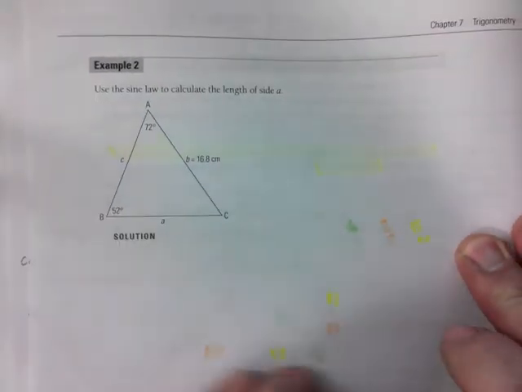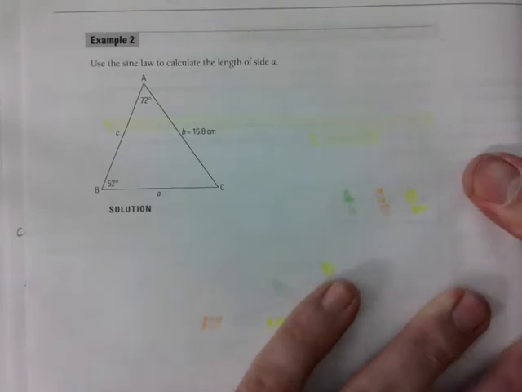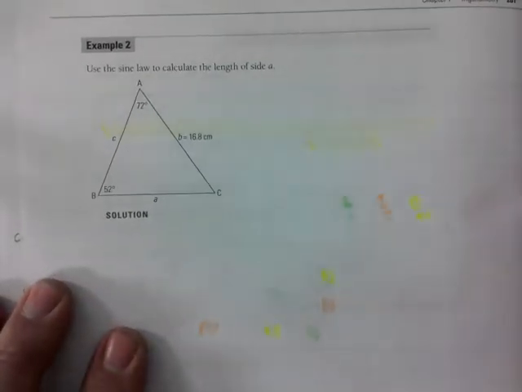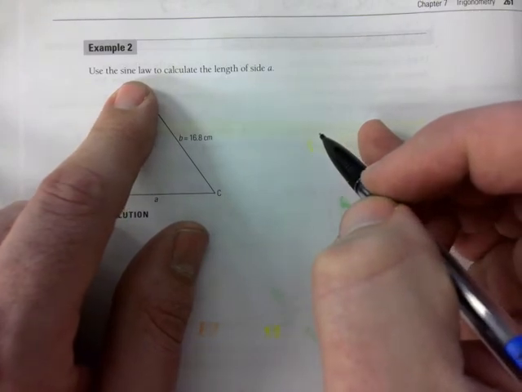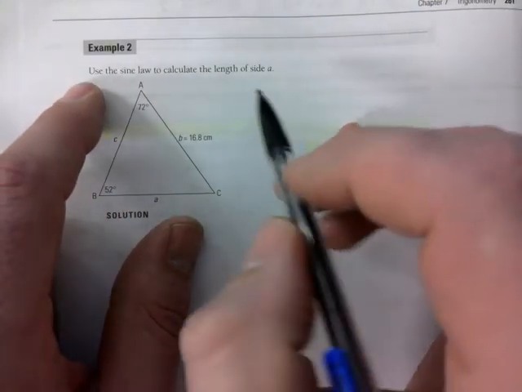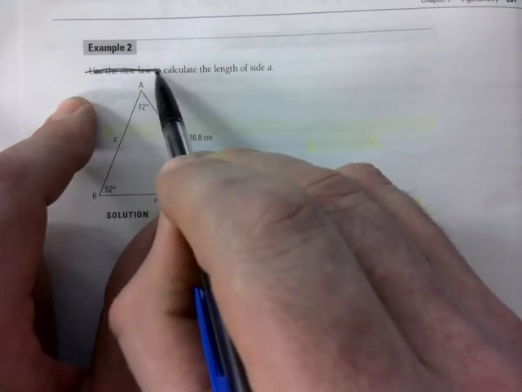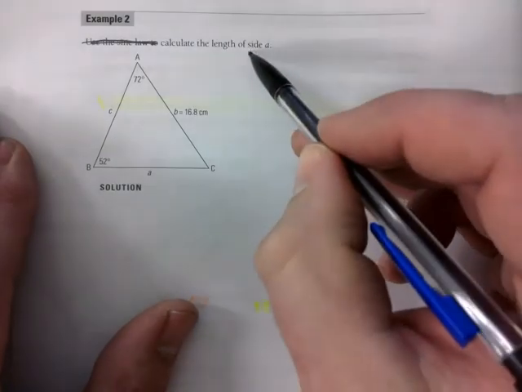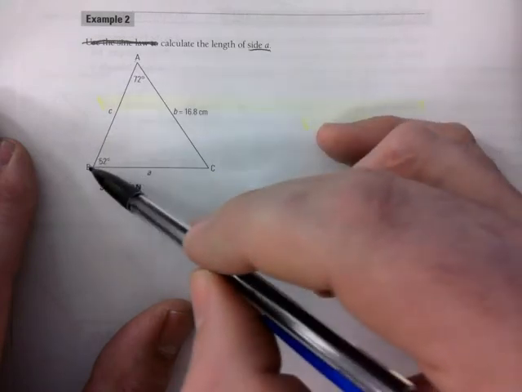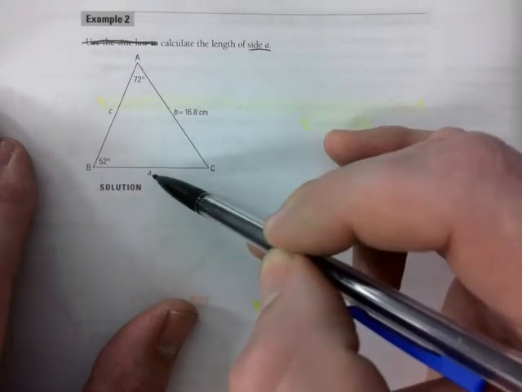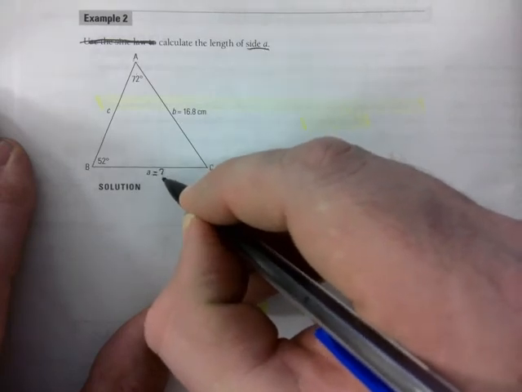Flip over. That page is blank for a reason. There's only one triangle right there. And I always like to pretend like we don't know we're going to use the sine. So just say calculate the length of side A. Let's imagine this question is just saying, hey, find side A. And you're looking at A, B, C. Side A is already labeled, which we knew was here. So they're basically asking us to solve for that side.